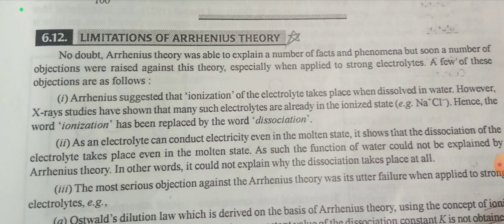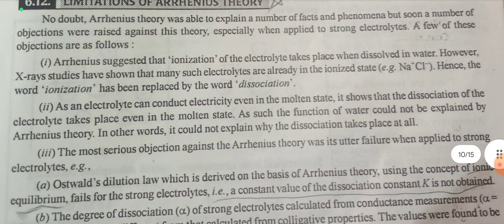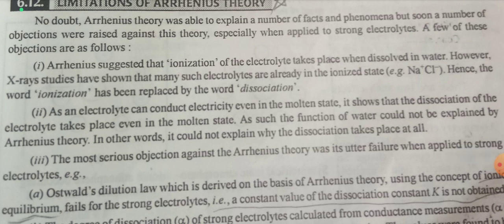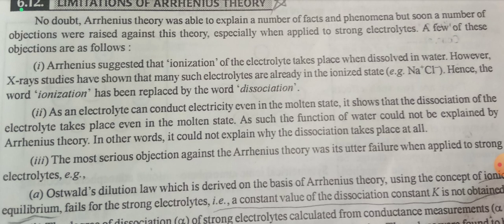An electrolyte can conduct electricity even in the molten state. It shows that dissociation of the electrolyte takes place even in the molten state. As such, the function of water could not be explained by Arrhenius theory. In other words, it could not explain why dissociation takes place at all.